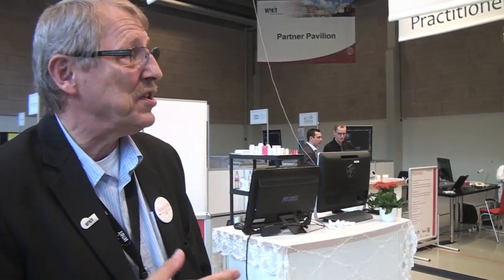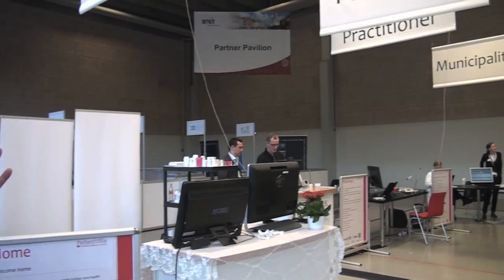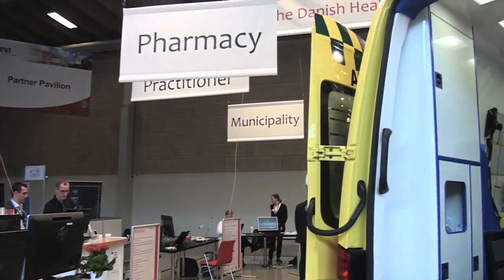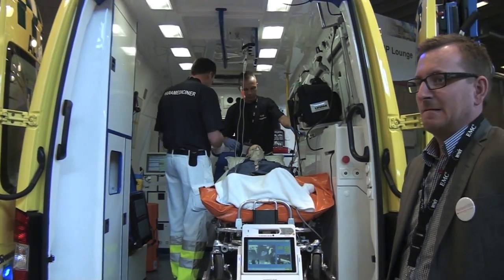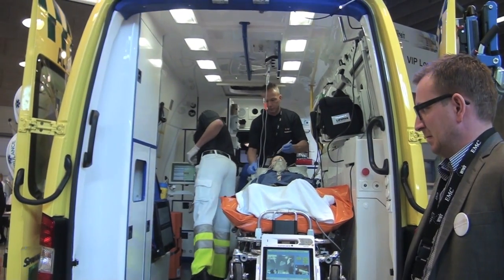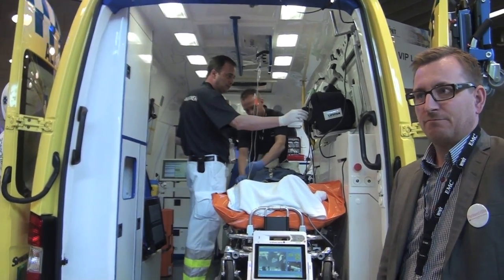So this is PatientVille, which shows how the Danish patient is traveling through the Danish healthcare system, supported by smart eHealth solutions. We have a patient here with a heart condition, and he's taken to the ambulance. So let's see what happens in the ambulance.